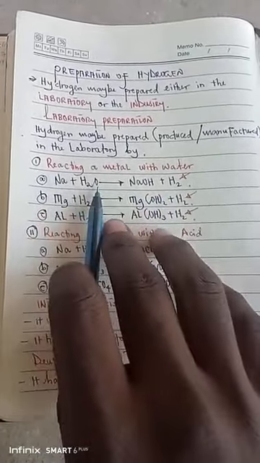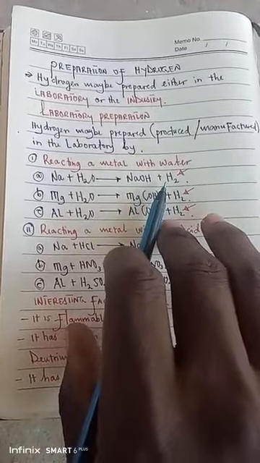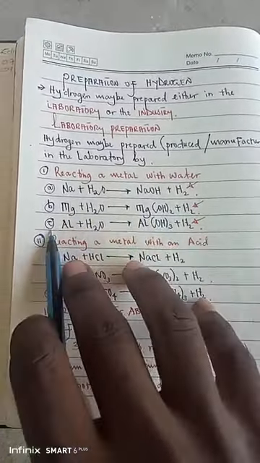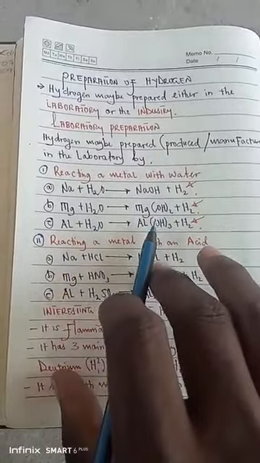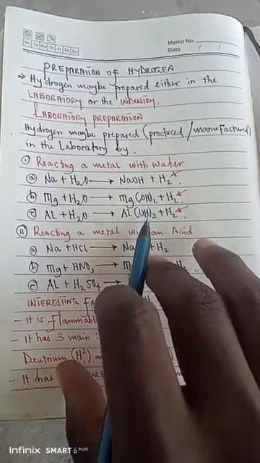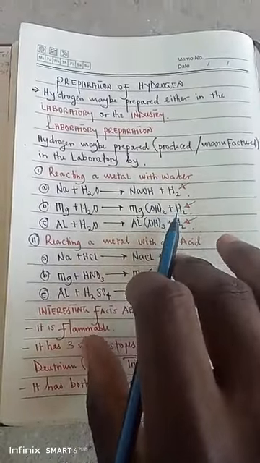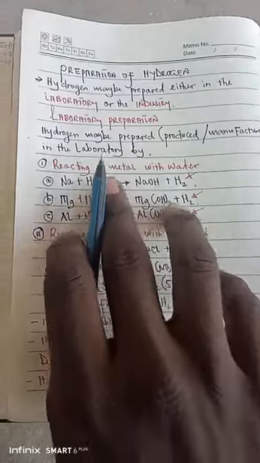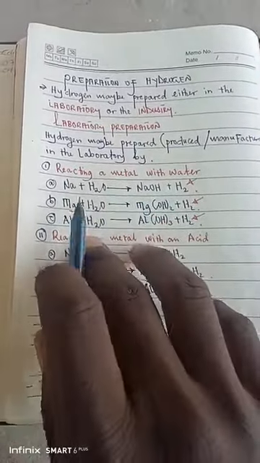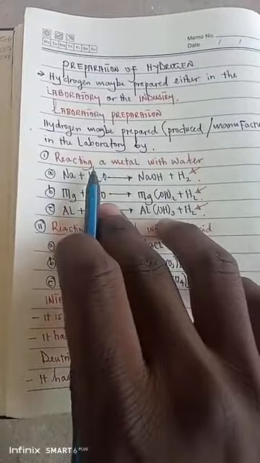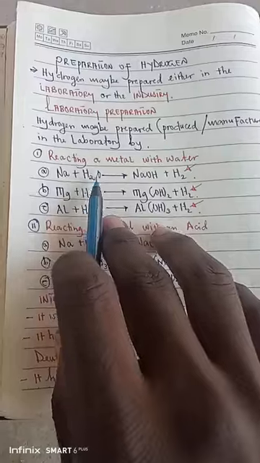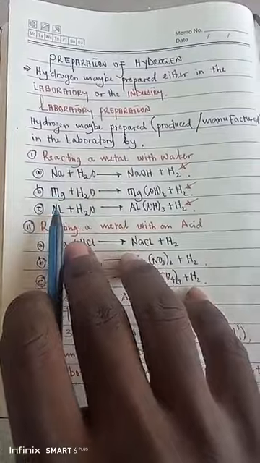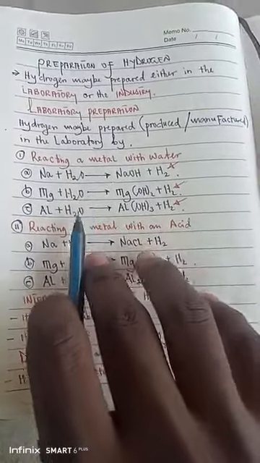So sodium plus water, we're going to have sodium hydroxide. Magnesium with water, we're going to have magnesium hydroxide. Aluminium, upon being reacted with water, we're also seeing aluminium hydroxide being produced. And the hydrogen gas, which we're interested in, is also being produced at the end of the reaction. There is partial displacement taking place here, in the sense that it's not all the hydrogen atoms of the water molecules that are being replaced by these metallic atoms or metallic ions at some point.